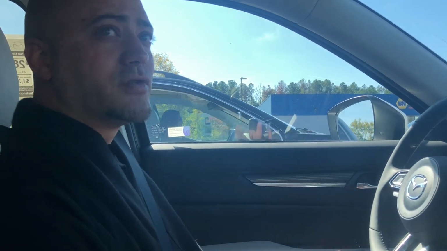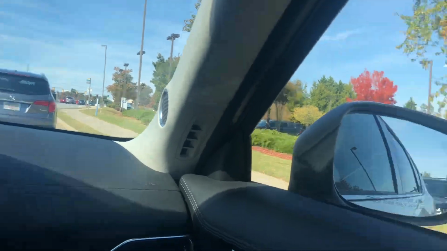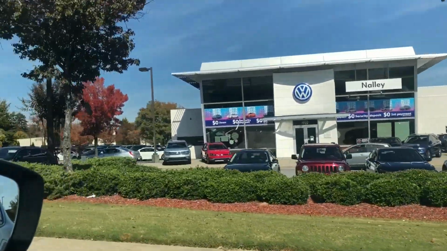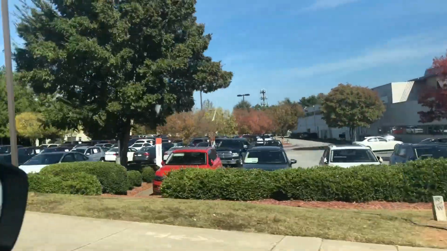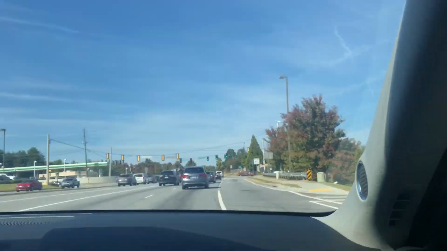So you are driving by other dealerships here. A lot of times when you pass Volkswagen, as you'll see here, note the long line outside of the service center. Their cars are wrapping around the building coming out of their service drive. That is something you don't see if you're going to a Mazda dealership. At least I've never seen one.